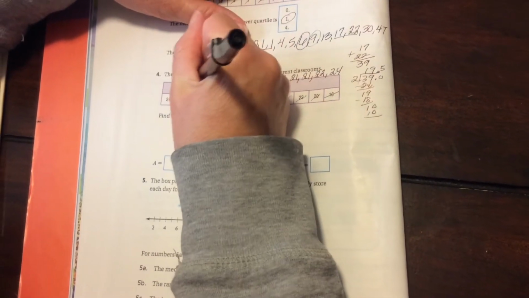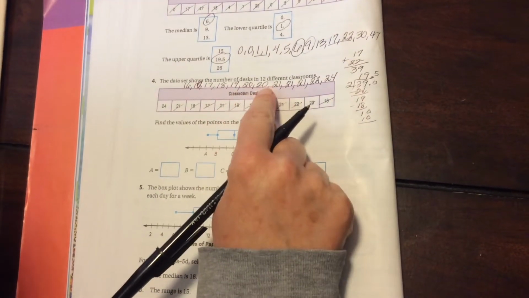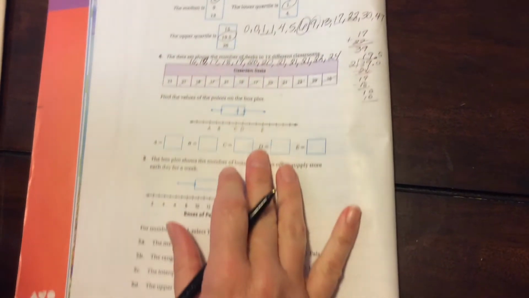So I have 12 numbers. I accidentally missed one of my 17s. So it's going to be 16, 17, 17, 18, 19, 20, 20, 21, 21, 21, 22, and 24.